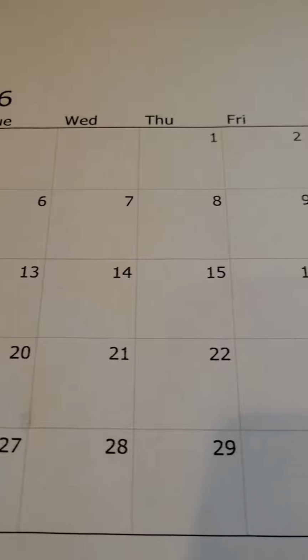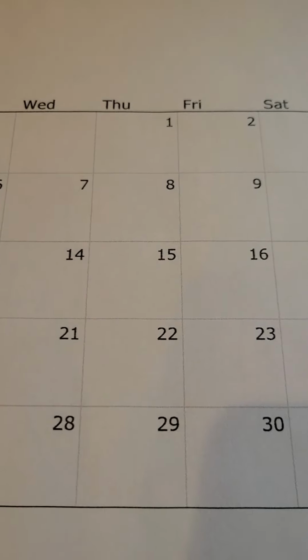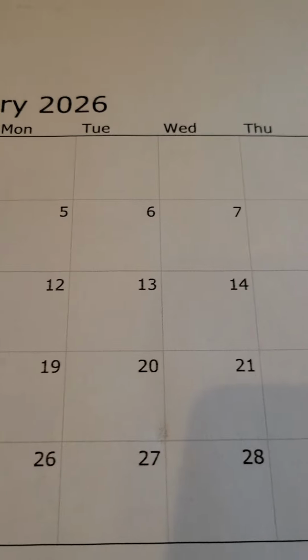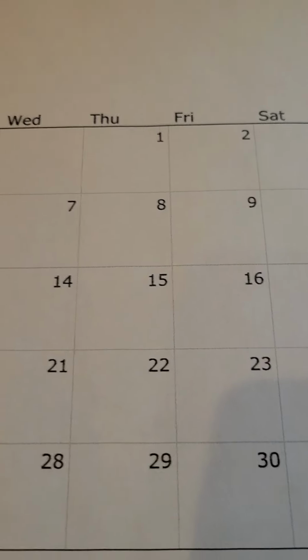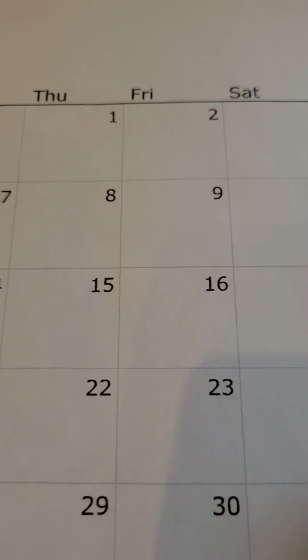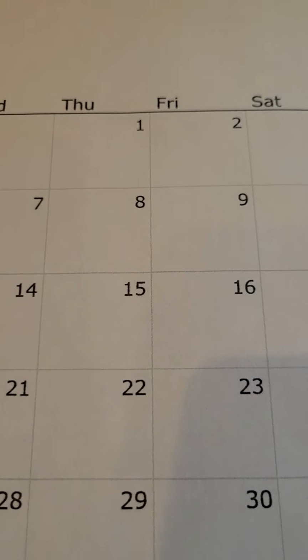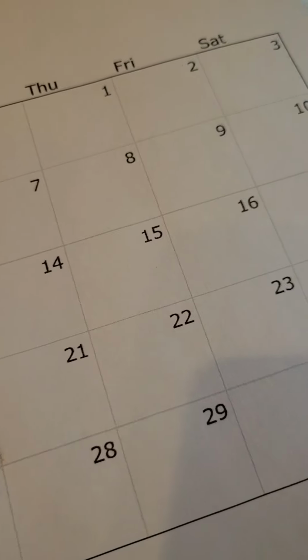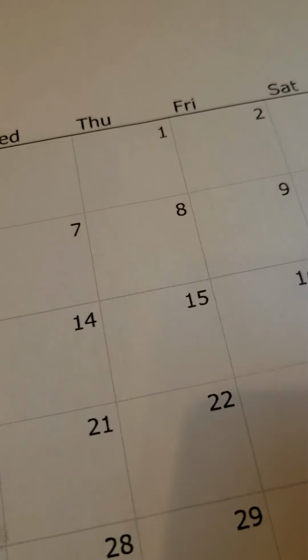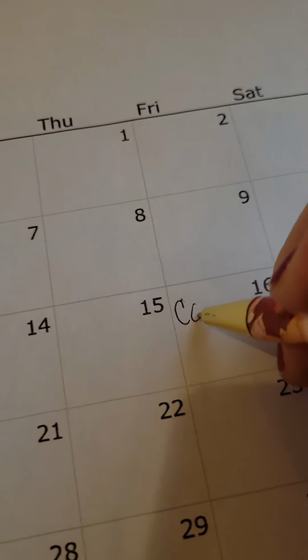So what I wanted to do was show everybody how to budget using calendars. I get a calendar every year and payday for me is Fridays. So I take the Friday column and I write in all of my bills prior to their due date. So basically, if you have a cable bill that's due the 17th of the month, you want to write that in on the 16th.